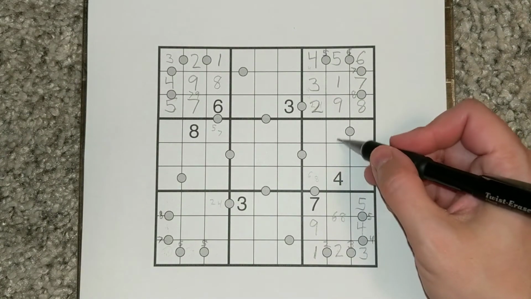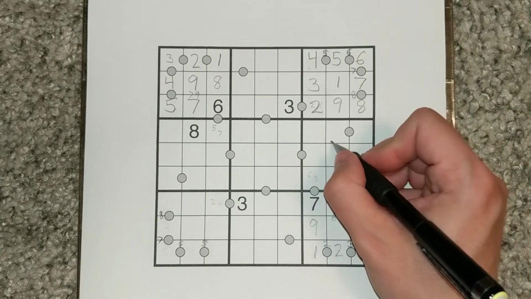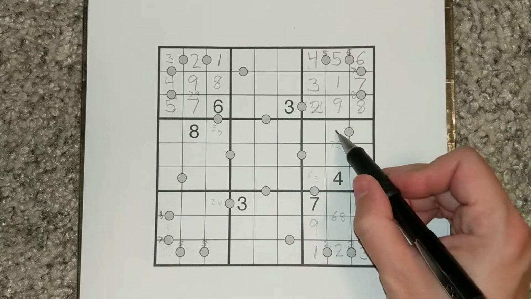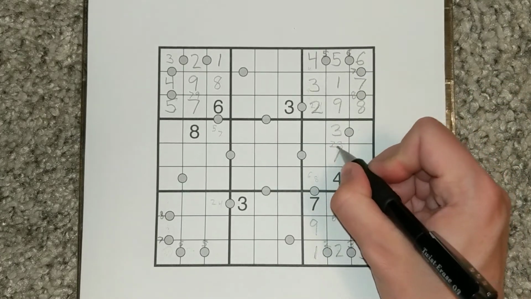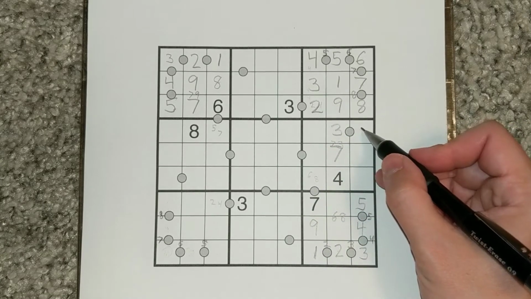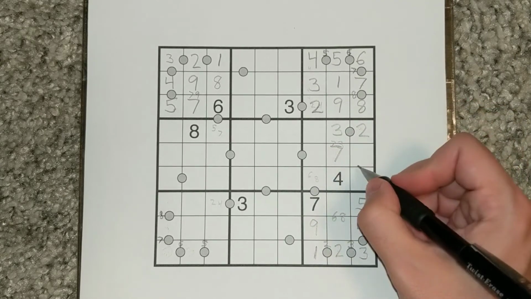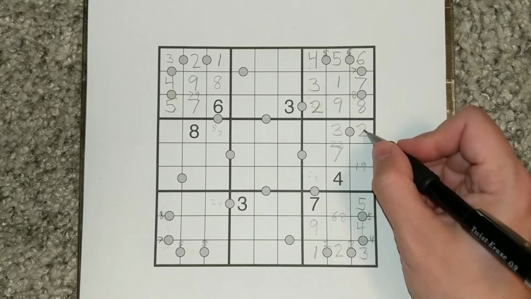The remaining digits in this space are a 7 and a 3. A 7 would force a 6 or an 8 in the cell. Both of them aren't possible. So the 3 has to be up top. This is a 2 or a 4. The 2's already in there. Sorry, the 4's already in there, so this is a 2.